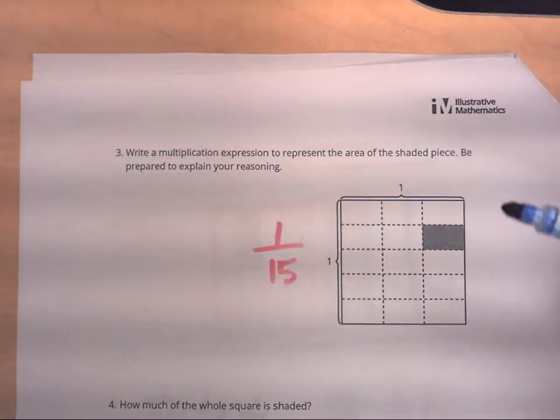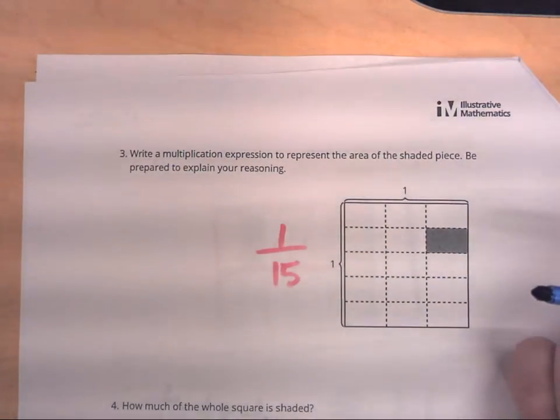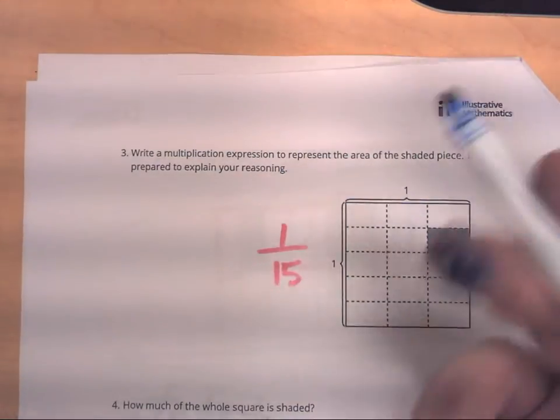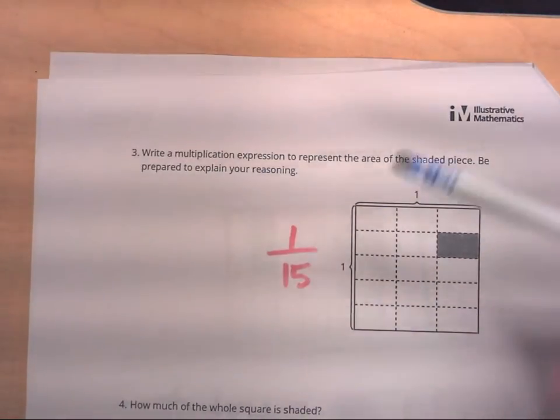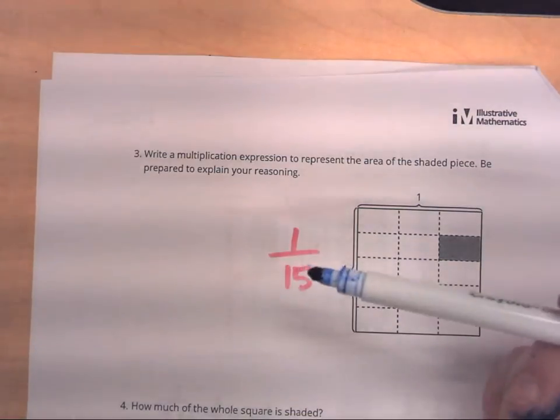You can start from a vertical perspective and then consider a horizontal perspective, or vice versa. And again, that relates back to the commutative property. It doesn't matter which fraction we identify first in our expression.